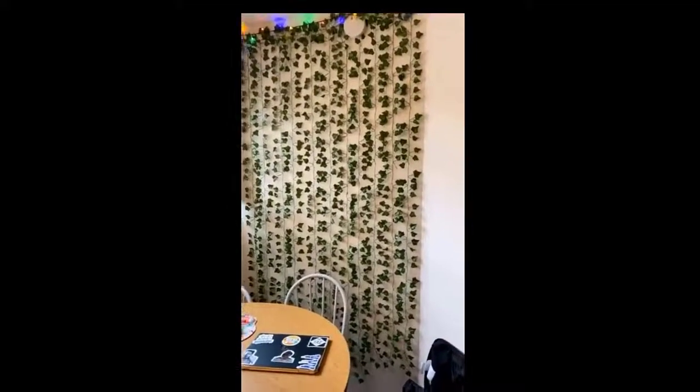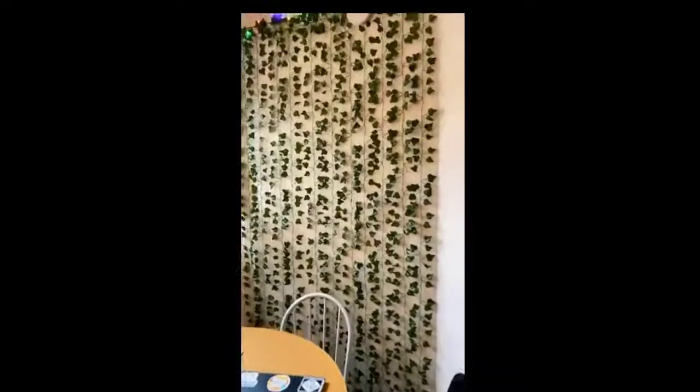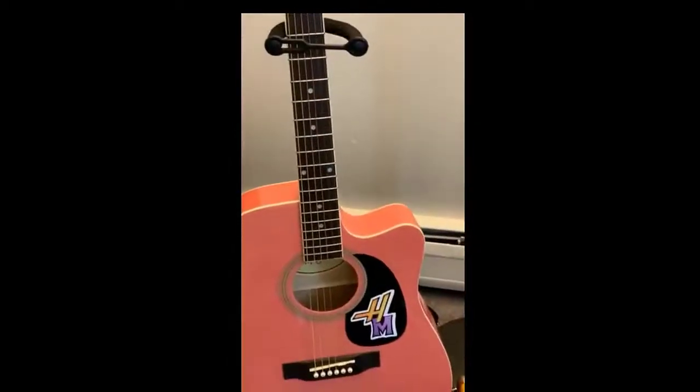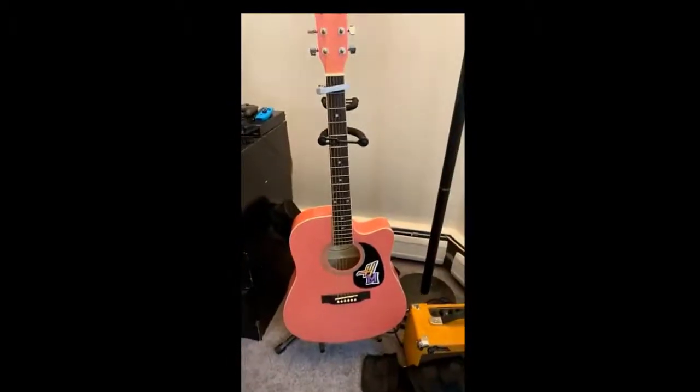You might recognize this next spot. This is my workstation with leaves behind it. I really, really love these leaves. I wish they were real, but they're fake. And then here's my guitar. It has a Hannah Montana sticker on it.